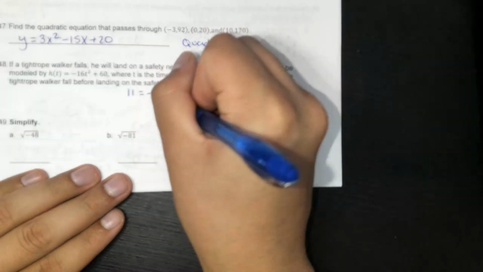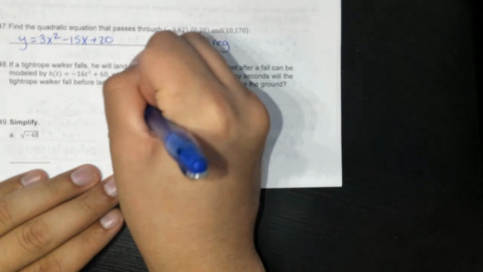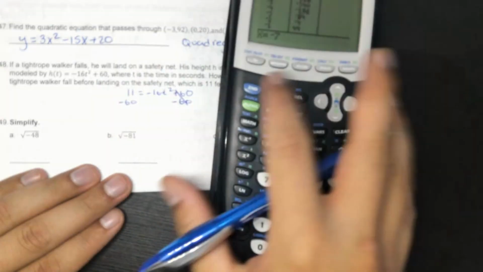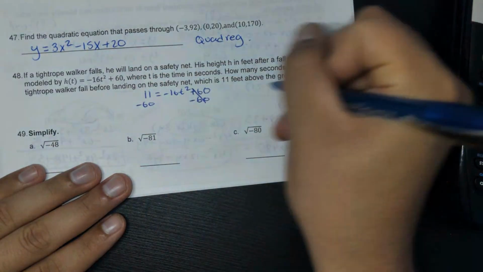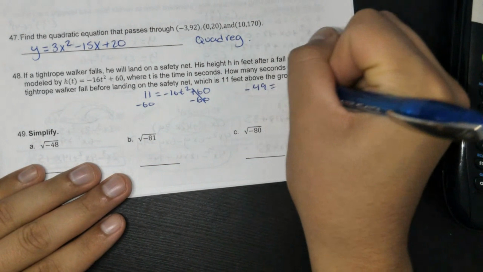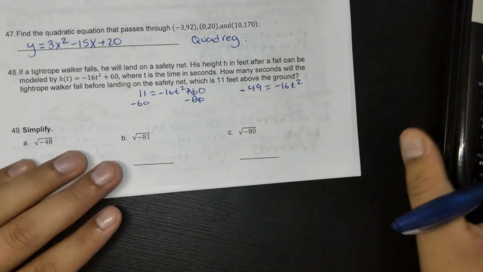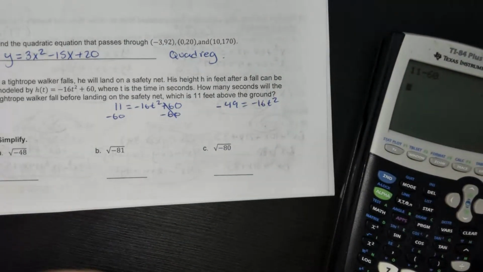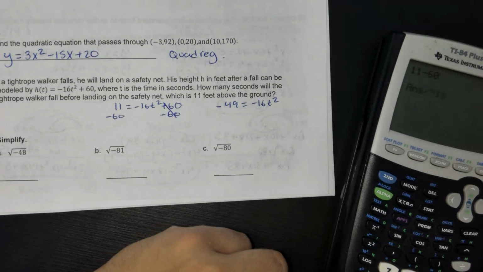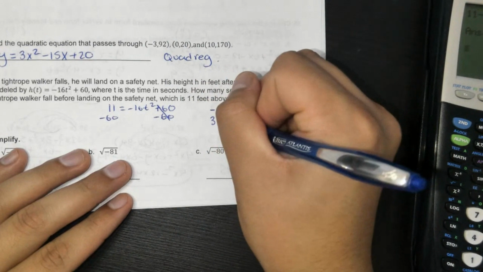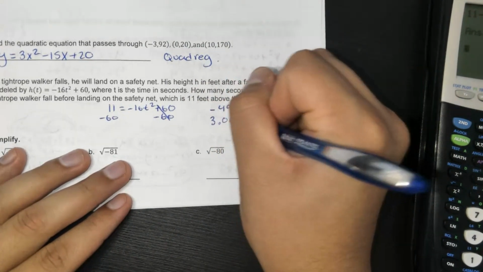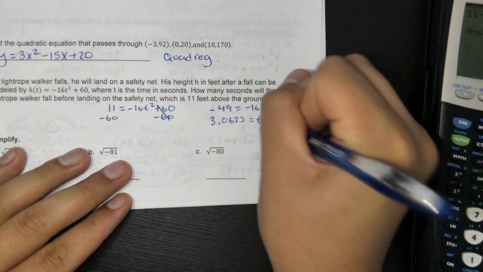Alright, so we would subtract the 60. That's negative 49. So we got, let me write that over here, negative 49 equals negative 16 t squared, divided by negative 16. It's like 3.0625 equals t squared.